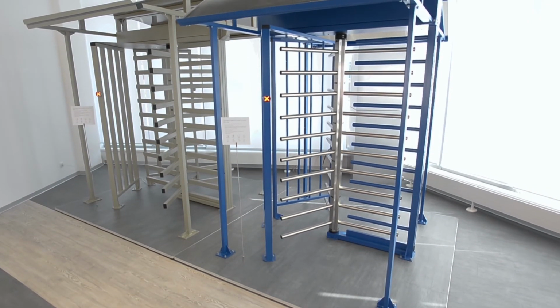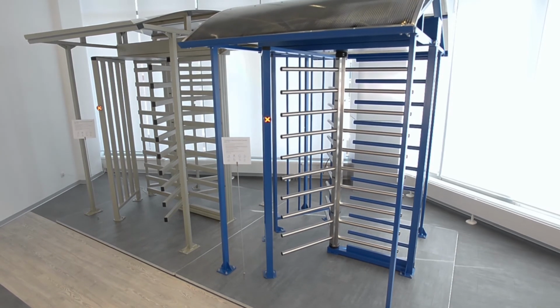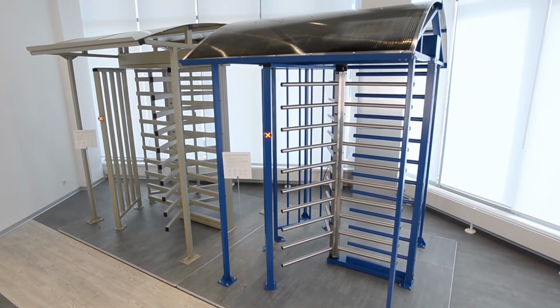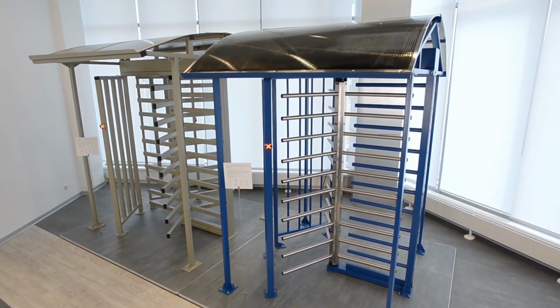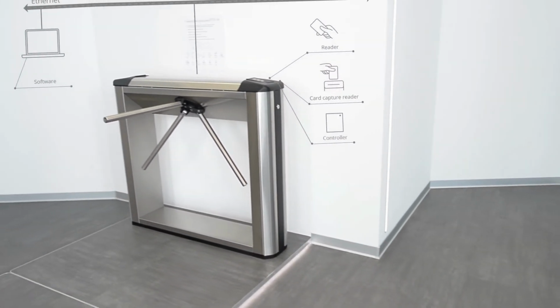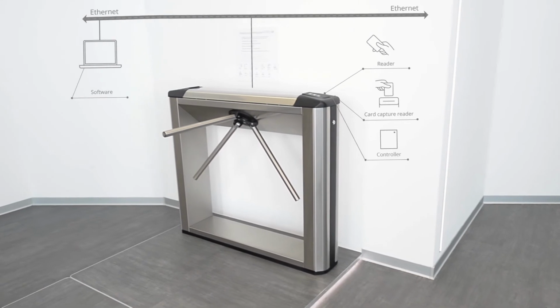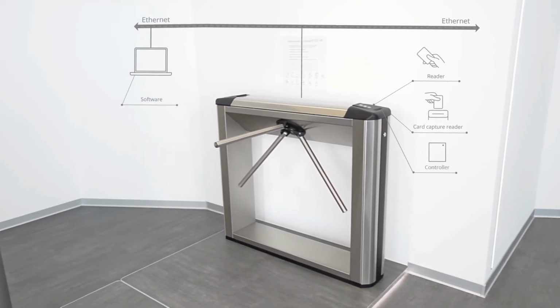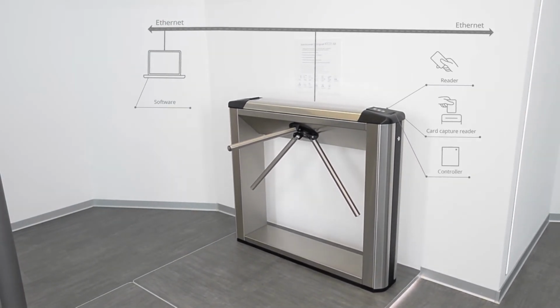Full-height rotor turnstiles are used at specially protected sites like factories, sports stadiums, seaports. IP style, ready for service access control system: controller and 2 readers are built in the turnstile post. There could also be a card capture reader.